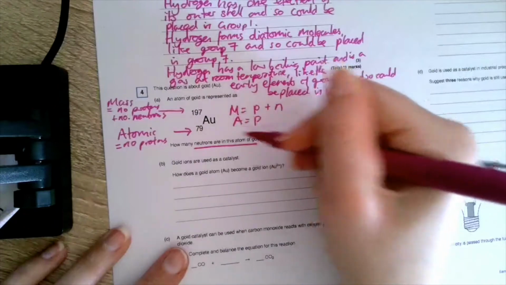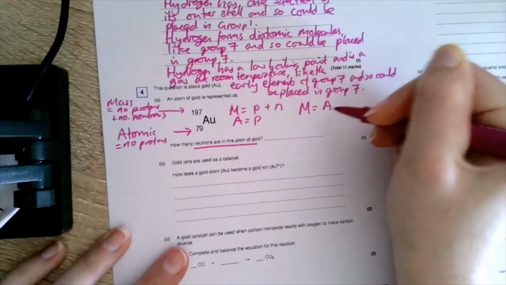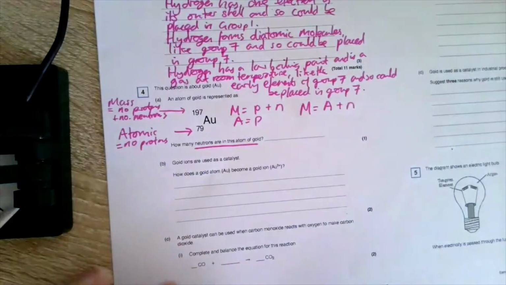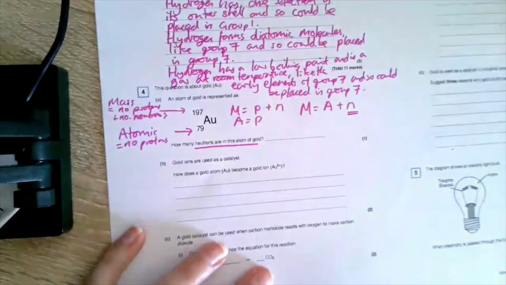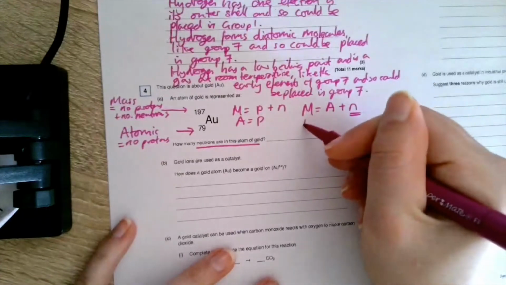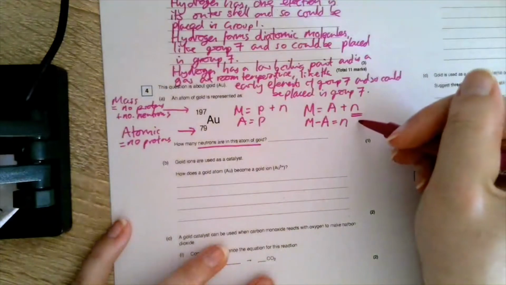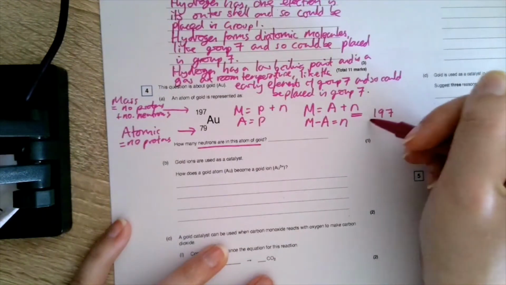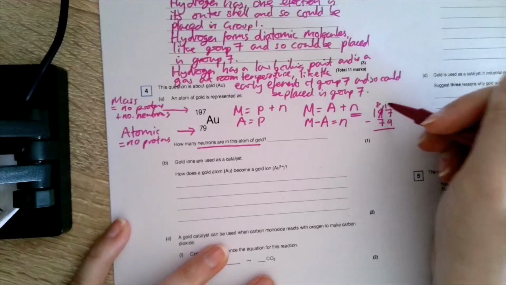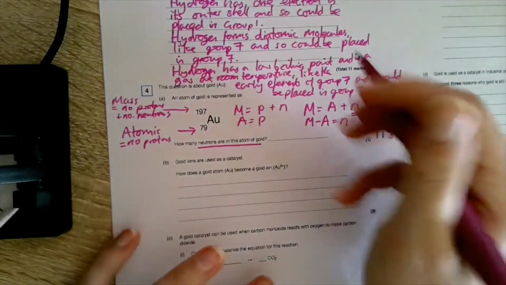So we can rearrange this so that our mass is equal to our atomic number by substituting in plus our number of neutrons, and this is what we're trying to find out. So to find this, we need to subtract our atomic number from our mass number. So we're going to be doing 197 minus 79, so 118.